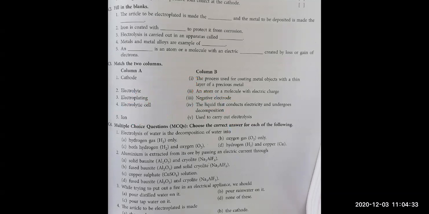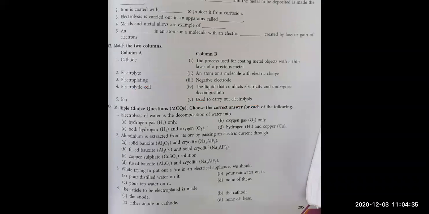Now let's move towards the multiple choice questions. So here we can see the first multiple choice question: electrolysis of water is a decomposition of water into. Now we know water is formed of H2O. So obviously the water is going to get split into hydrogen and oxygen.